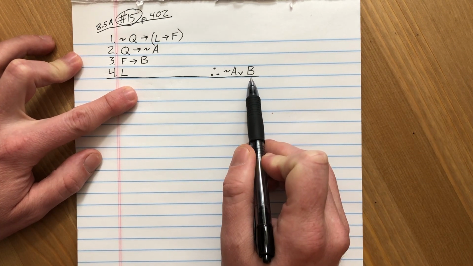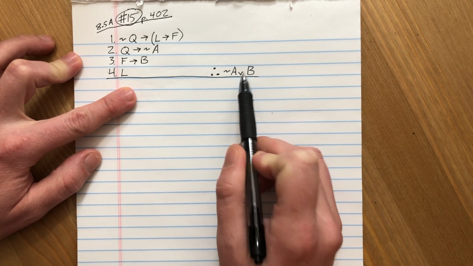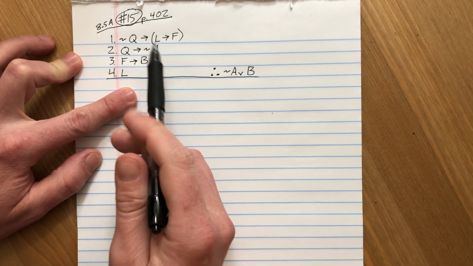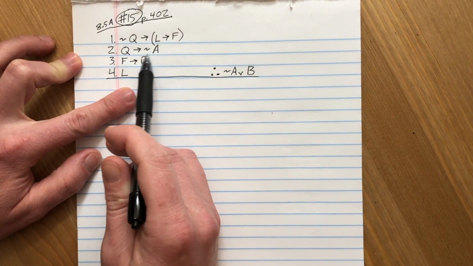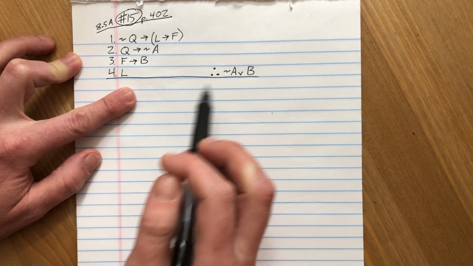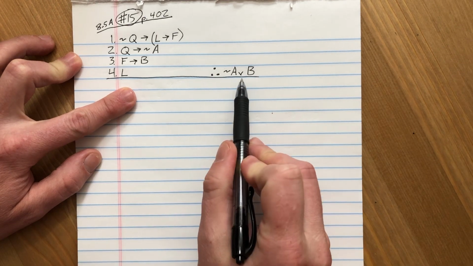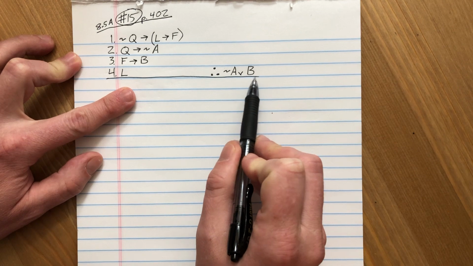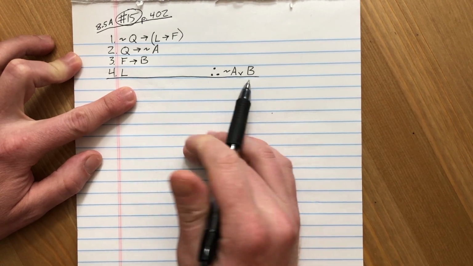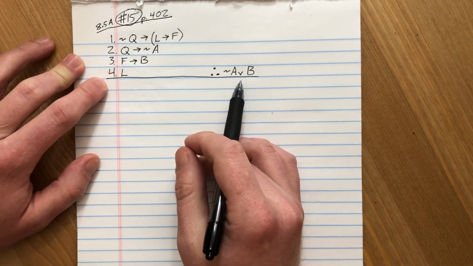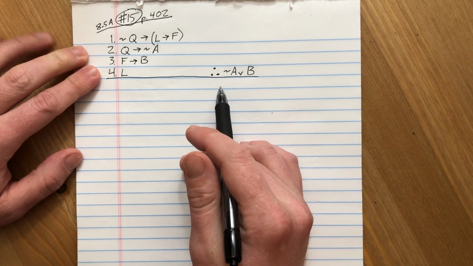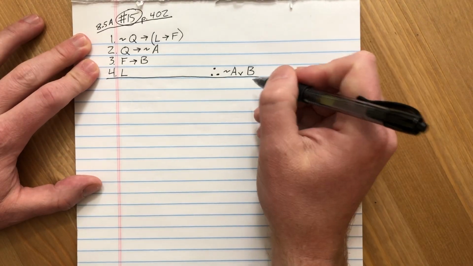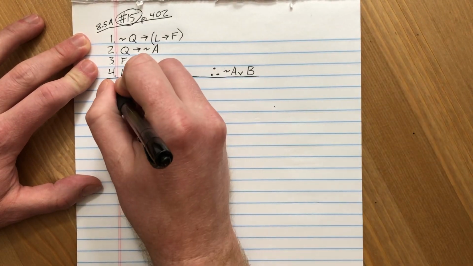Let's see. We're trying to prove a disjunction. We have a not A or B. We have not A there, we have B there. Now, because this is a disjunction, of course, if we get one of the sides, we could just add the other side. Since this chapter is on reductio ad absurdum, I don't think I've done any videos on reductio ad absurdum. So let's go ahead and try to do reductio on this one.